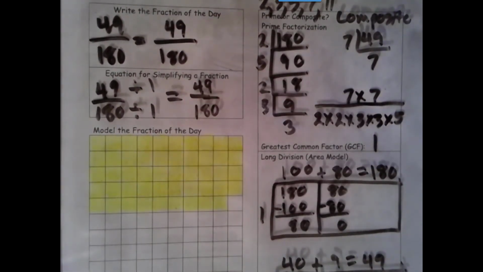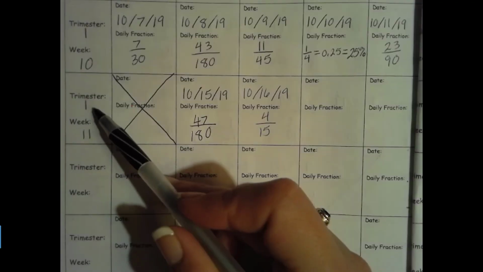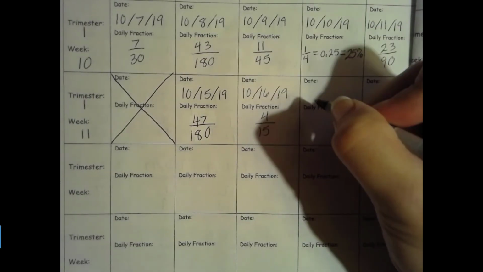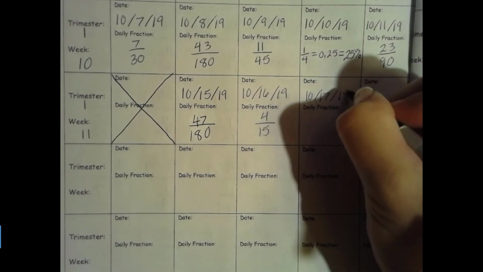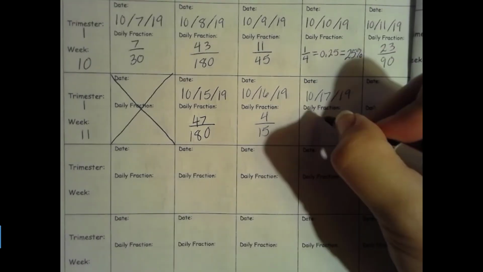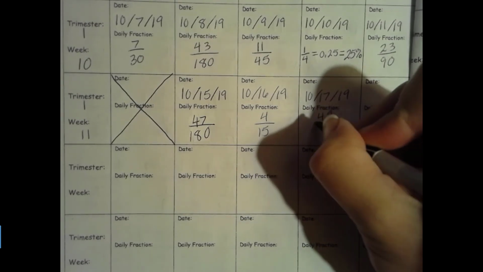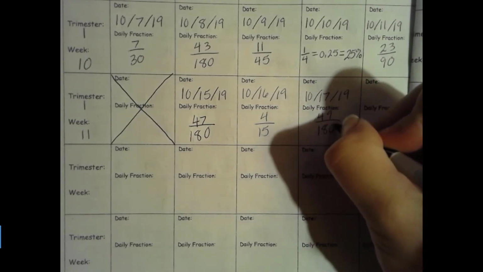Go ahead and fill in our data collection page. Okay, we're still in trimester 1, week 11. Today is 10/17/19. Our fraction for today is 49/180th.